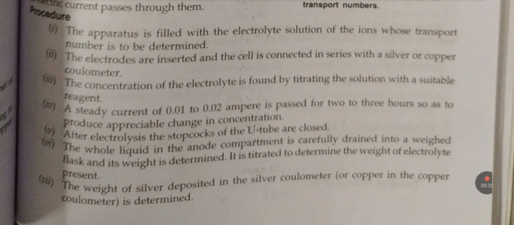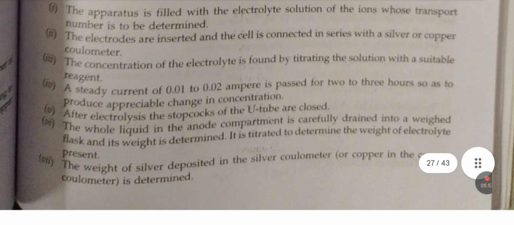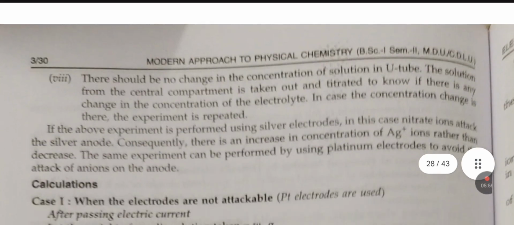appreciable change in concentration. After electrolysis, the stopcocks of the U-tube are closed. The whole liquid in the anode compartment is carefully drained into a weighed flask and its weight is determined. It is titrated to determine the weight of electrolyte present. The weight of silver deposited in the silver coulometer or copper in the copper coulometer is determined.